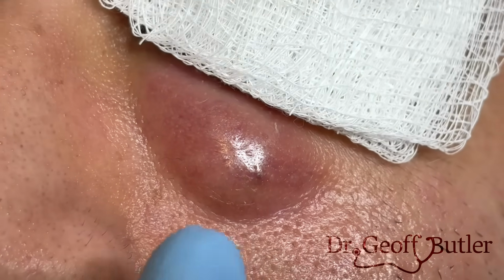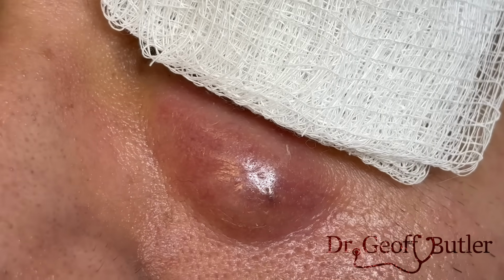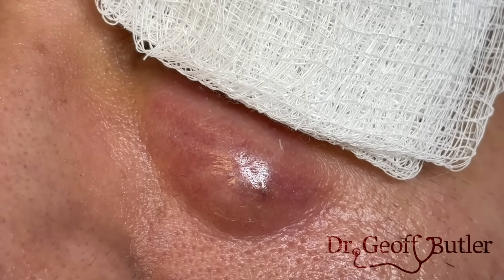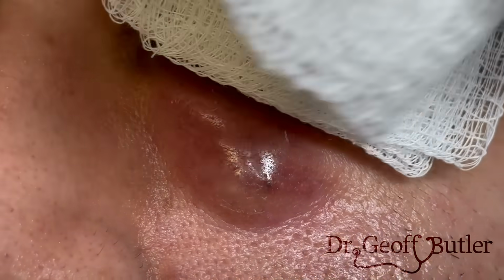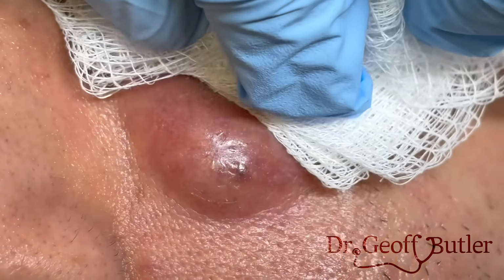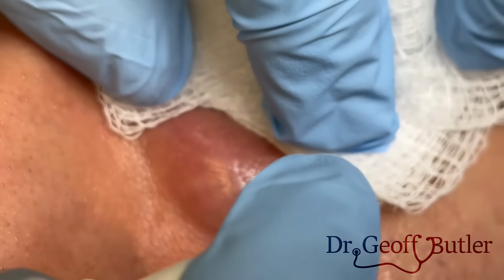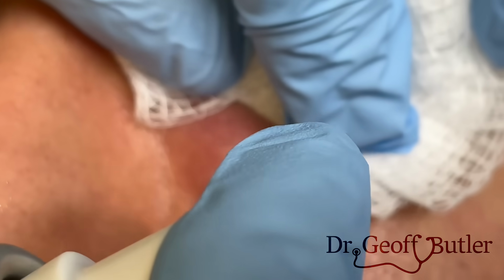So I'm going to add some topical, some spray anesthetic. Trying to keep covering his eye here. So this is a little bit cold. You're going to feel a little bit of cold pressure. You okay there? Yeah.